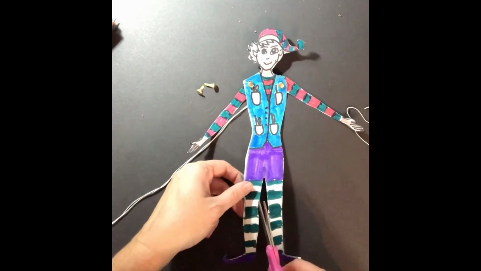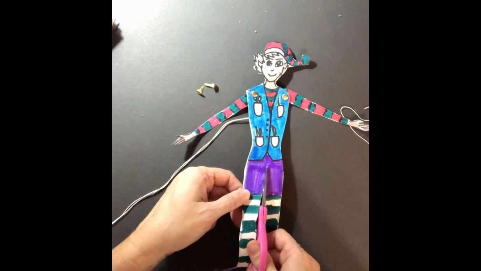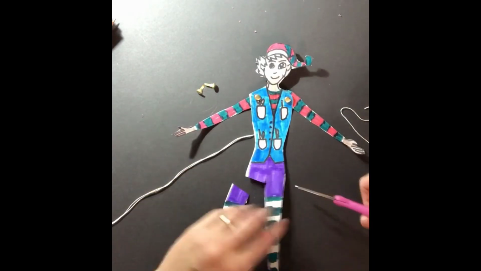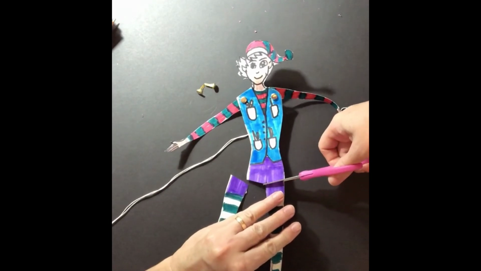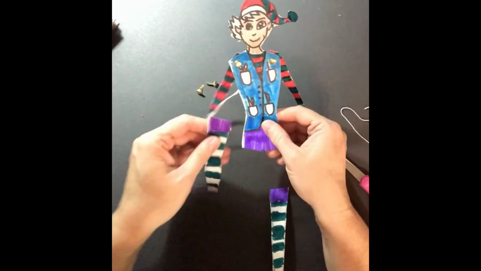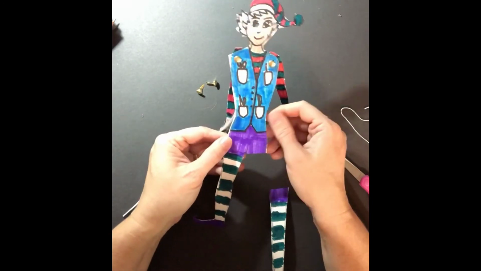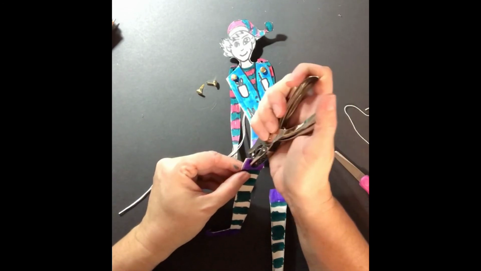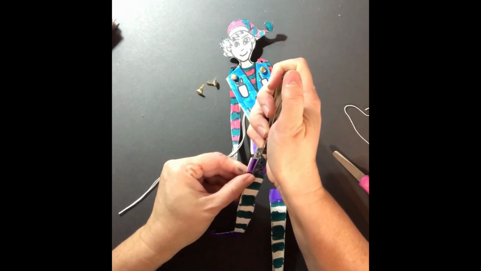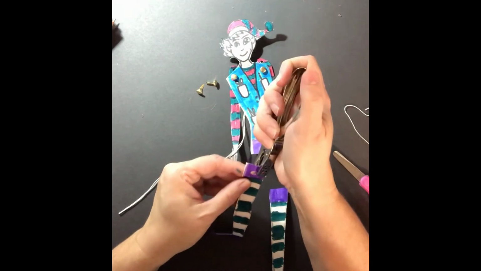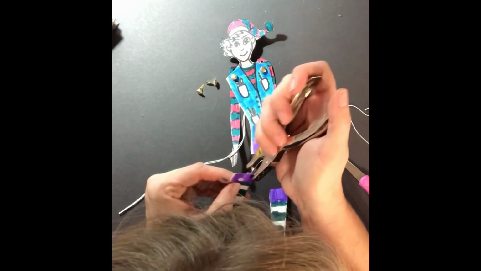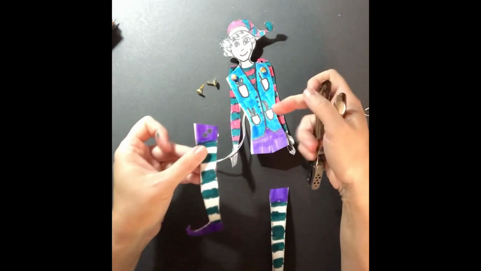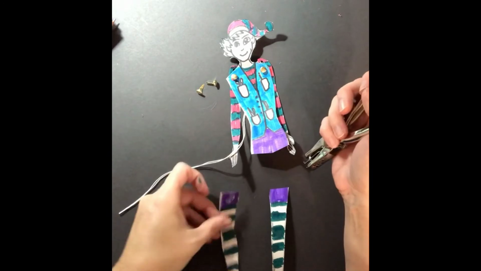So to do that, I'm gonna need to cut his legs off. And then we're going to do the same thing we did before. We're going to attach it by first punching 2 holes. And these holes can be slightly off center too. They don't have to be directly above each other. I think something like that would be okay if you wanted to do that.